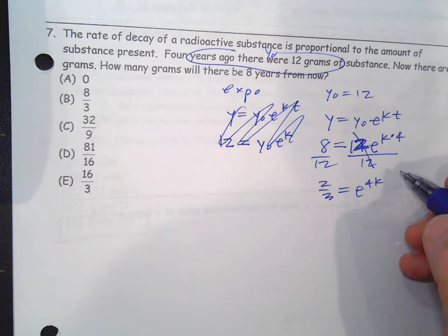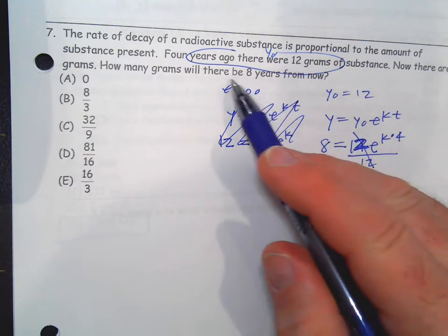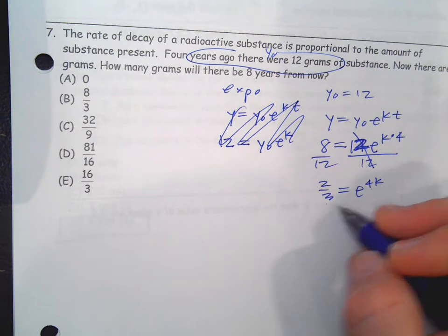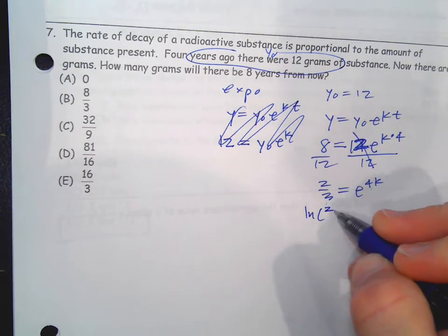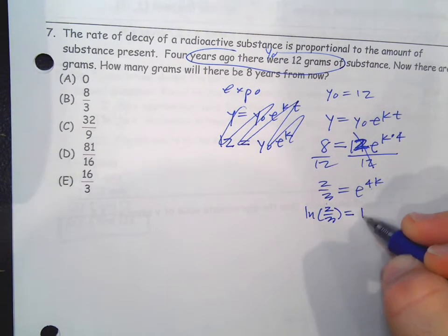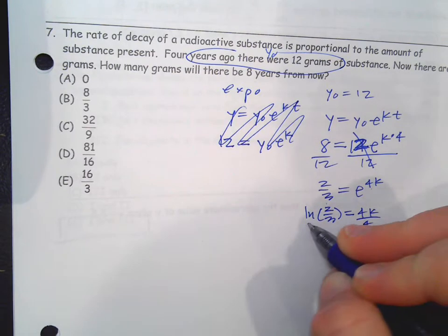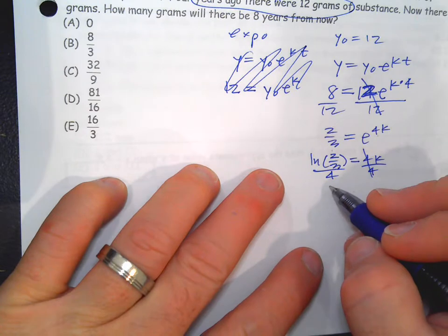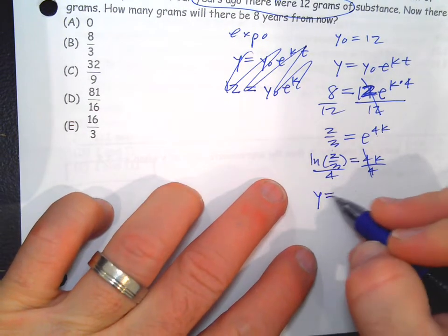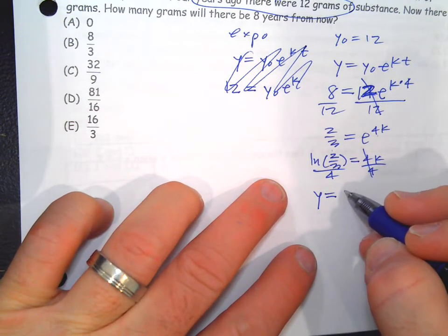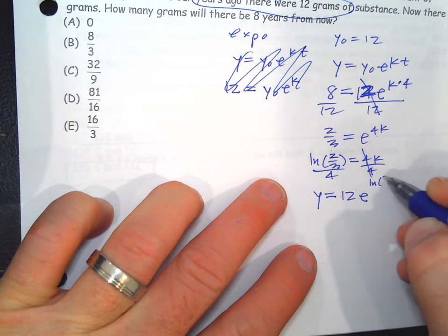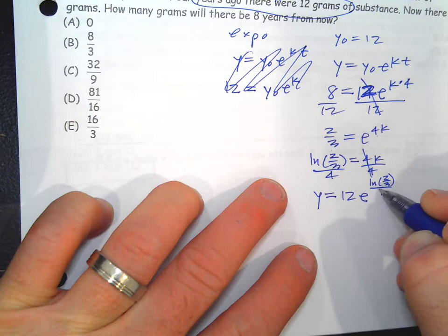And how many grams will there be 8 years from now? So it's kind of another way we do this, but it's sort of a little trick. So this is the k value. So we could rewrite it: y equals 12 e to the natural log of 2/3 over 4, times t.